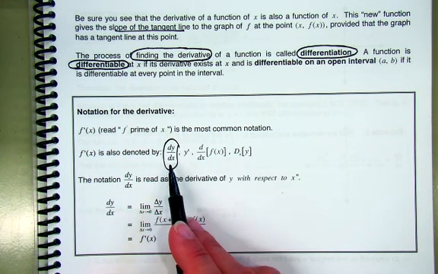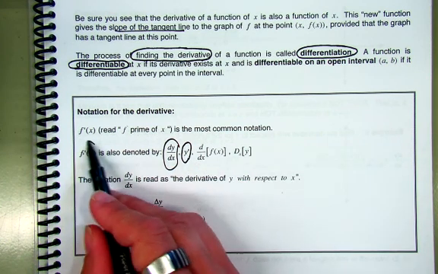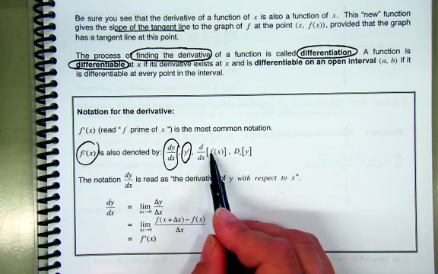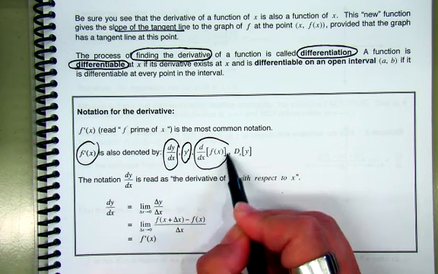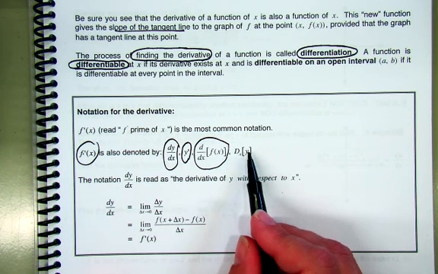Instead of f prime, you're going to see y prime. Other times you're going to see d of f of x over d of x, which is just the derivative of f of x with respect to x. And other times you're going to see a capital D with a subscript x of y. Again, you're taking the derivative of y with respect to x.